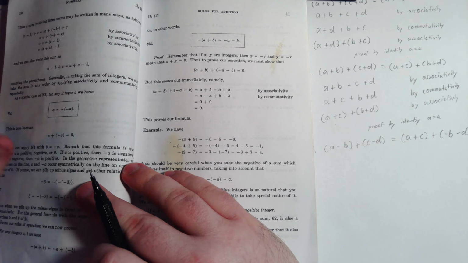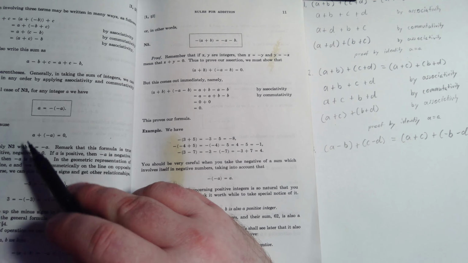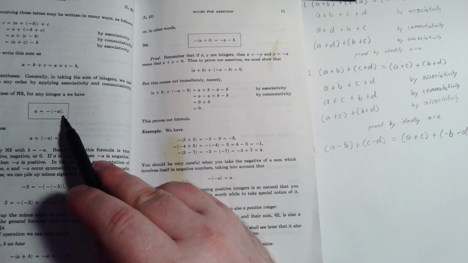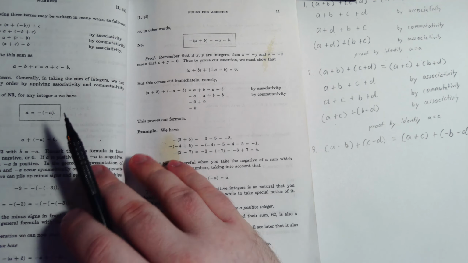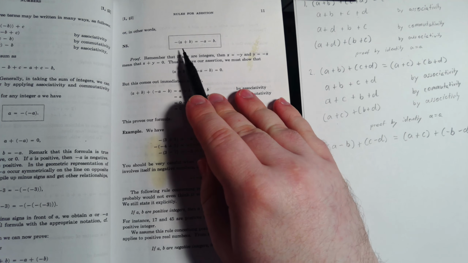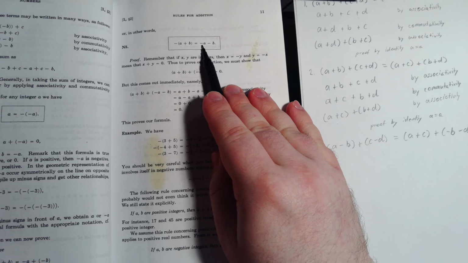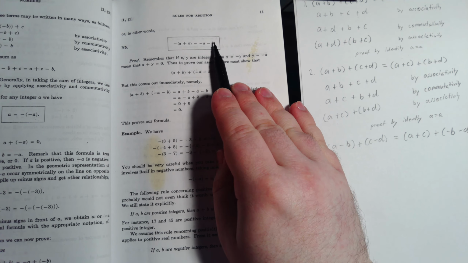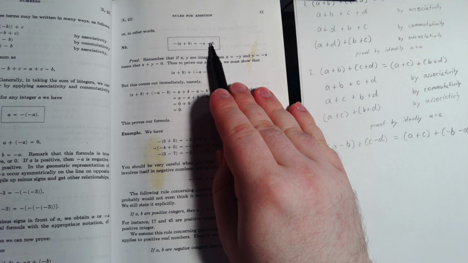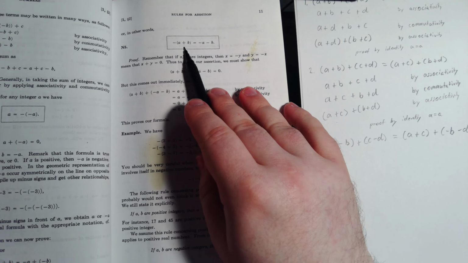So effectively we have N4 here, where A is equal to minus A. Okay? But it's not quite what I'm looking for. I'm really looking for N5, where we have the minus outside of the parentheses, and it can be distributed into the parentheses. And we're going to use this in a simpler case.